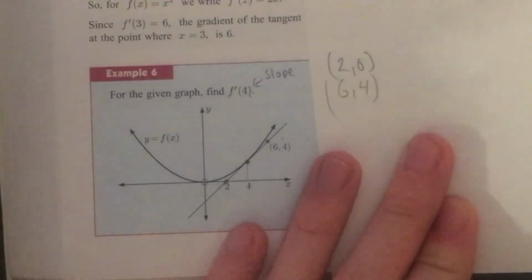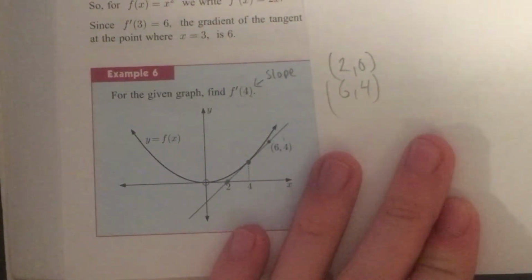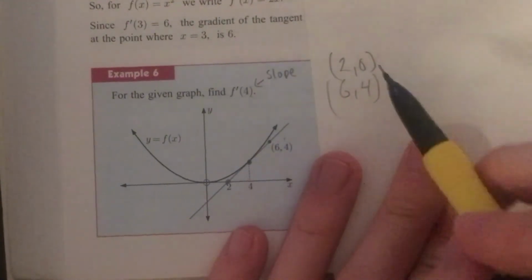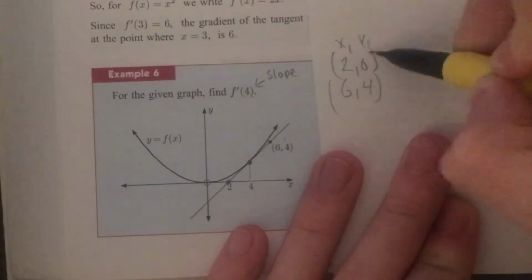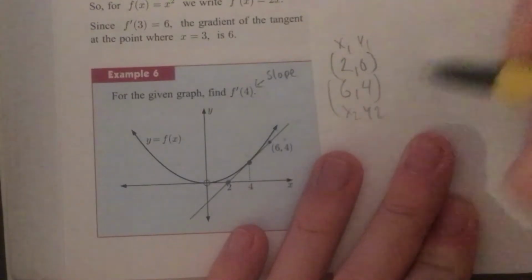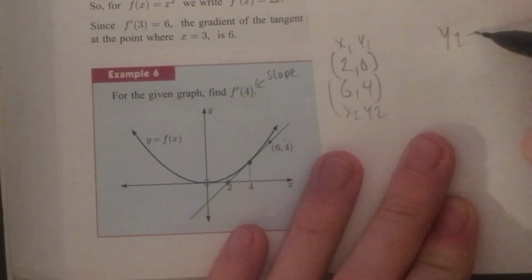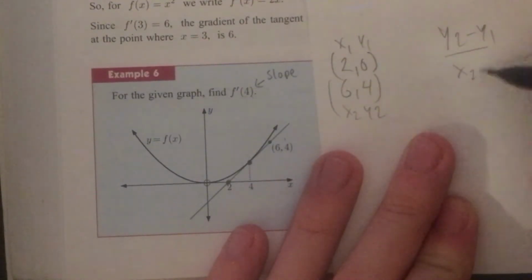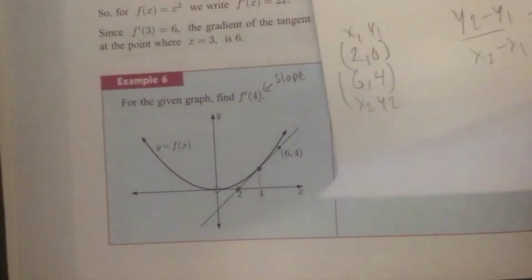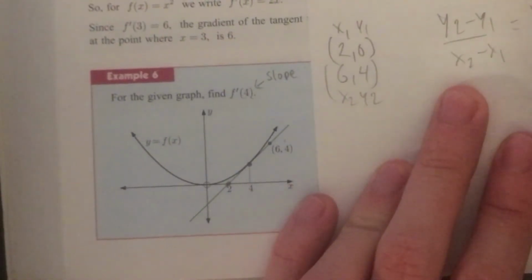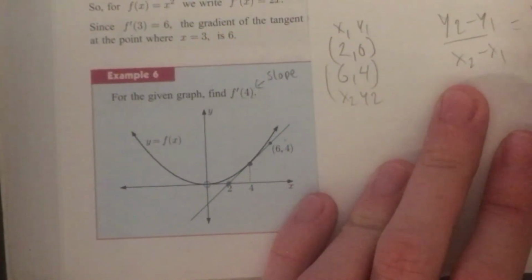And so really we just want to know, what is the slope between these 2 coordinates? If we say that's x1, y1, and x2, y2, it's y2 minus y1 over x2 minus x1, or the rise over the run. We get 4 minus 0 over 6 minus 2.